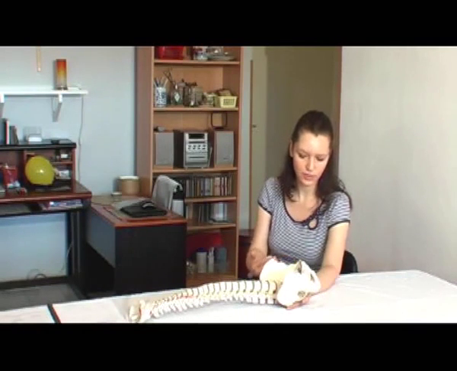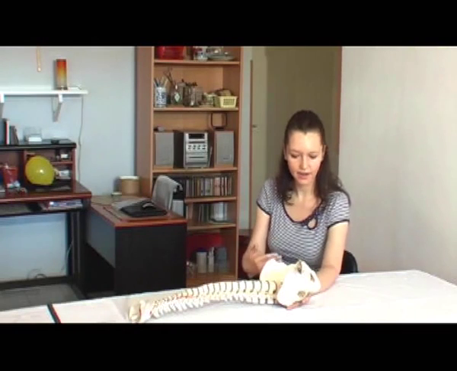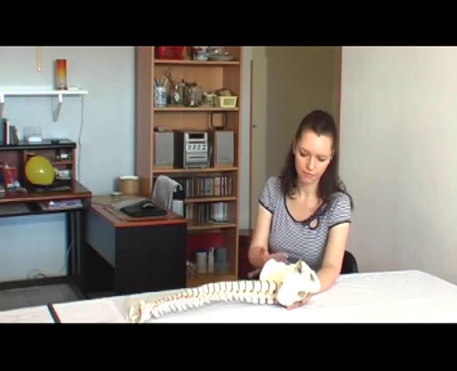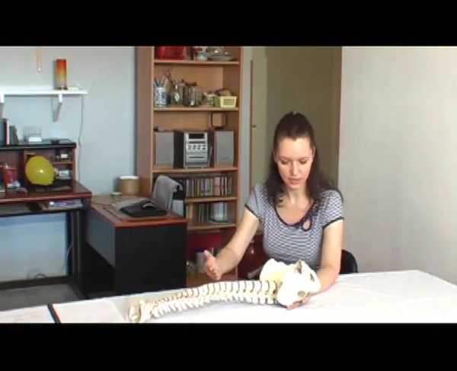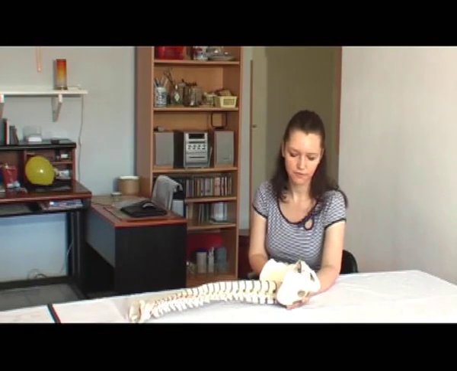So the end of induction of still point is you again feel the rhythm in flexion and extension. So you follow the rhythm in a physiological way.